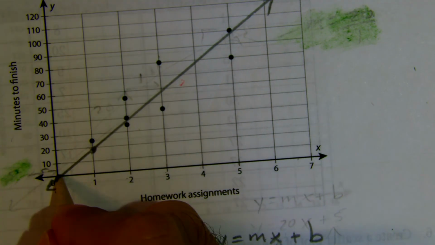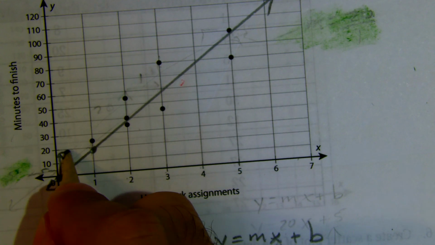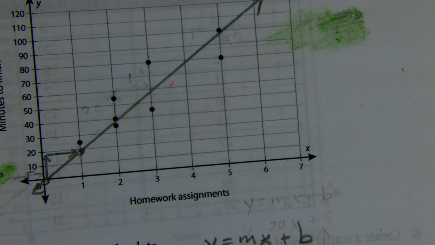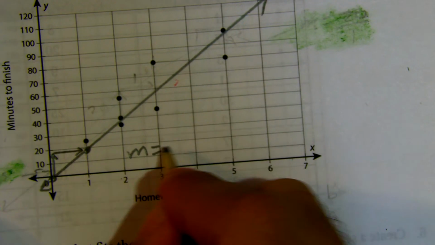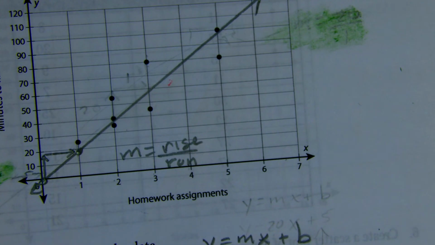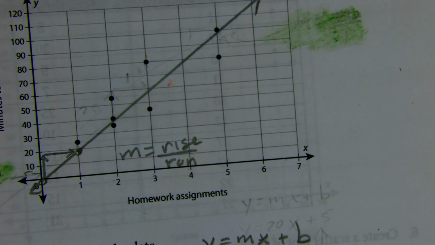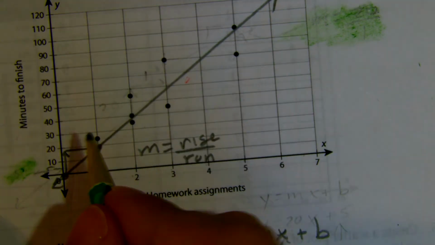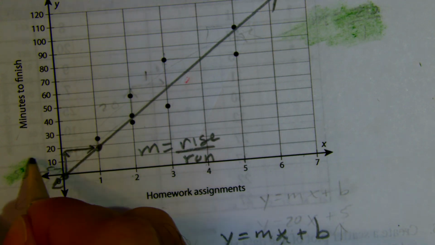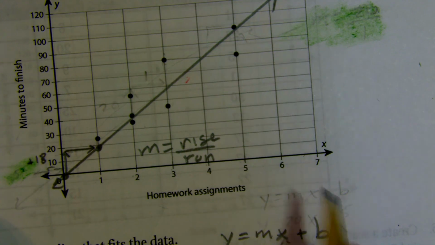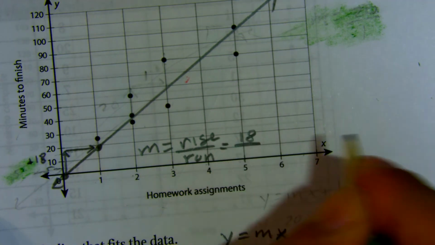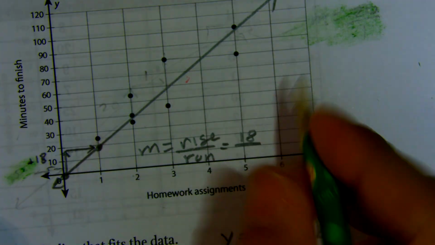So what I need to do is find out what is the rise and what is the run. That's all the slope is, rise over run. And if you're careful with your graphing, you don't need to use the slope formula. You can just literally count it. I said that maybe this goes right below 20, so let's say it goes up plus 18. So 18, here's my slope. And how far over does it go? From 0 to 1? Yeah, it goes over 1.